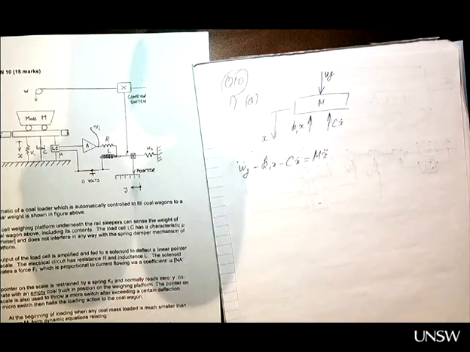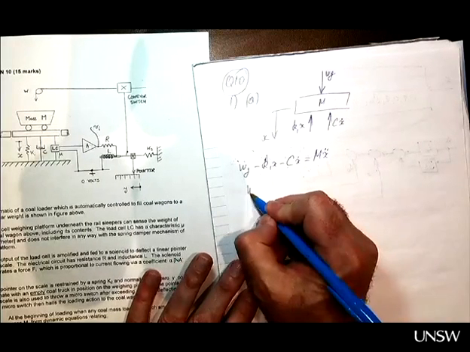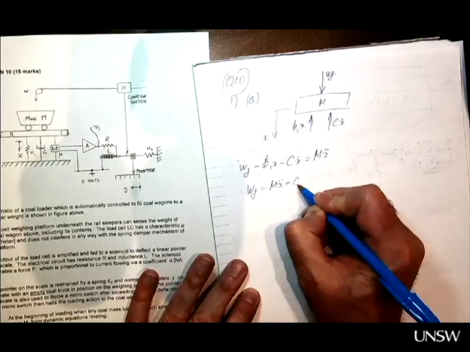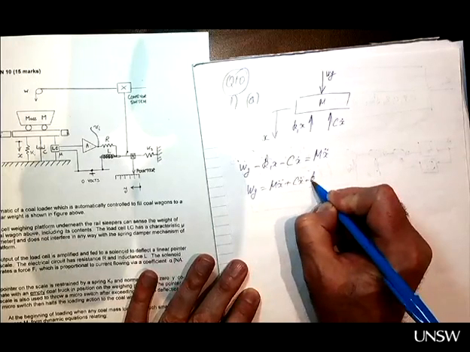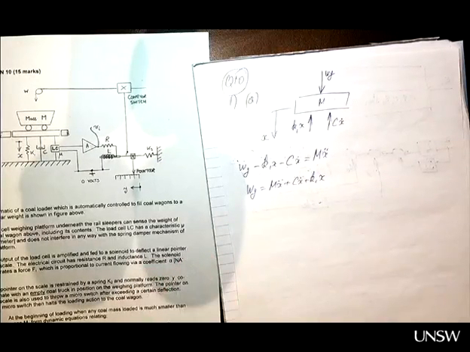Or we can rewrite it as Wg equals m x double dot plus c x dot plus K1x. That's all they're asking at this stage.